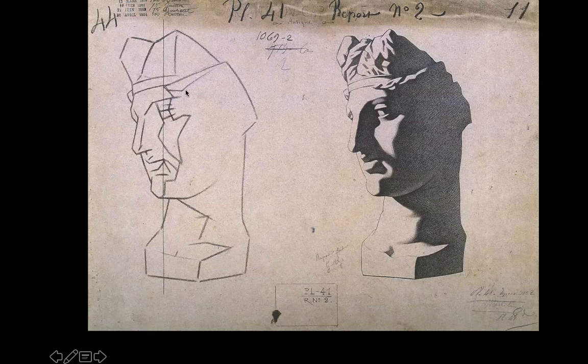So, tracing out the major planes of light and dark, blocking in a very simple situation of light and dark. This is how we're going to be approaching it. We're going to be really emphasizing an approach to rendering light and shadow where we start with utter simplicity, the simplest breakdown of light and shadow that we can manage. And then we're going to progressively complicate it from there.